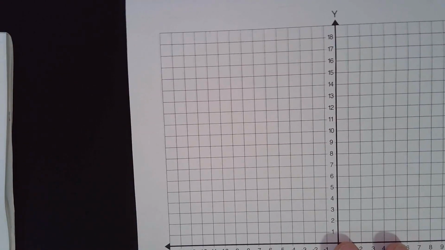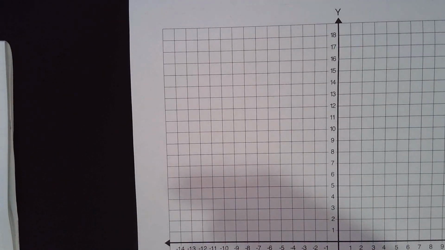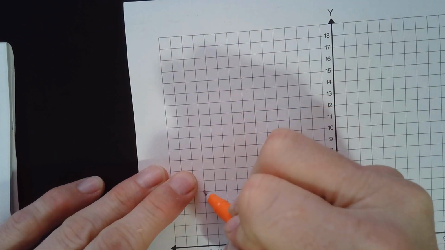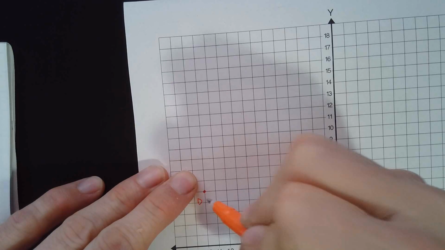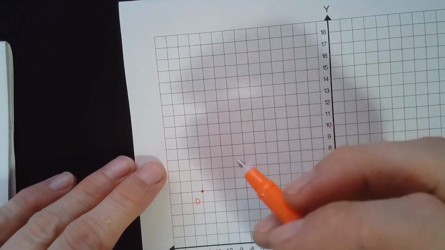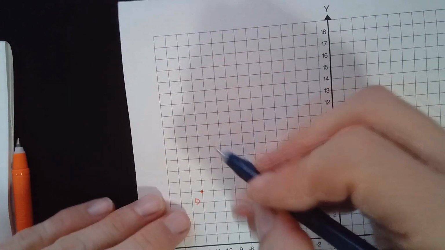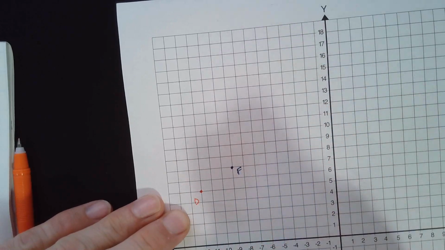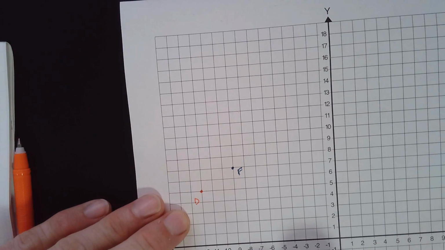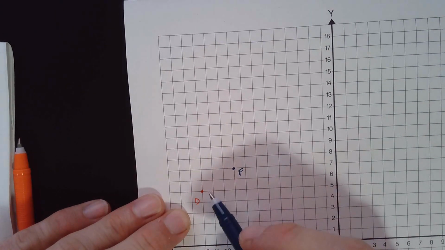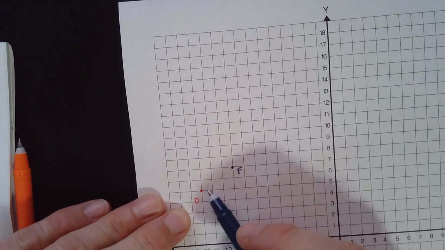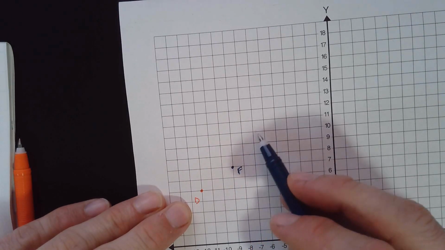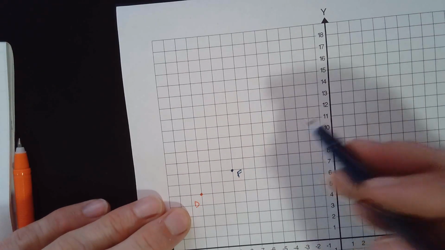So without further ado, first say we have a point, and we'll say this is point D. Okay, and we have a point over here, we'll say it's point F. Now I'm going to dilate point F from point D by a factor of 2.